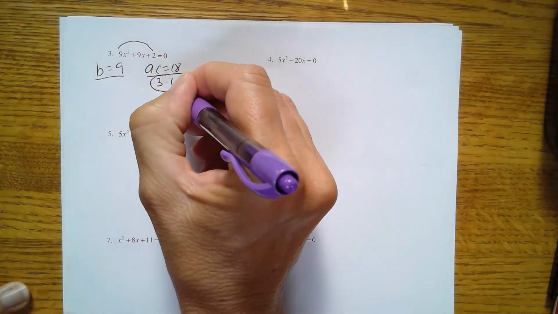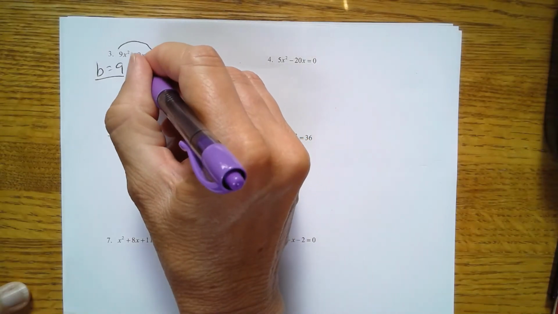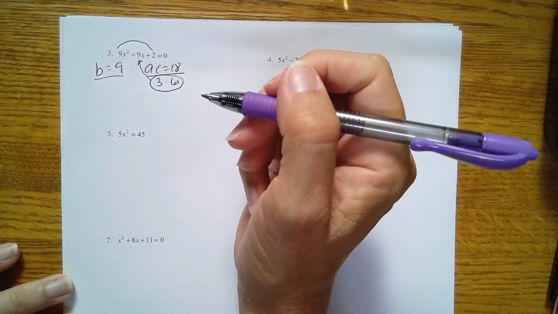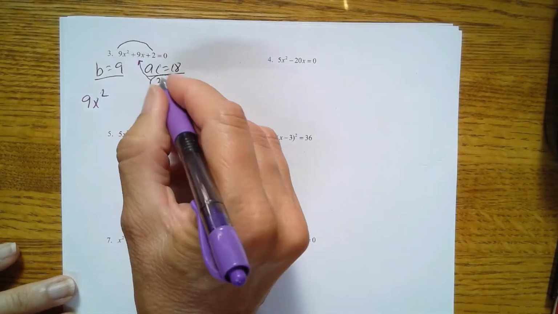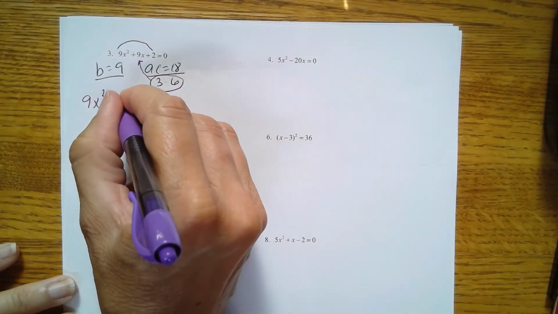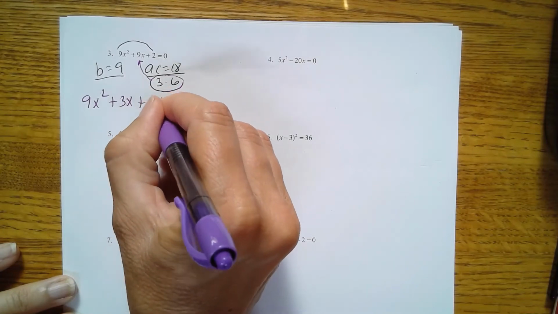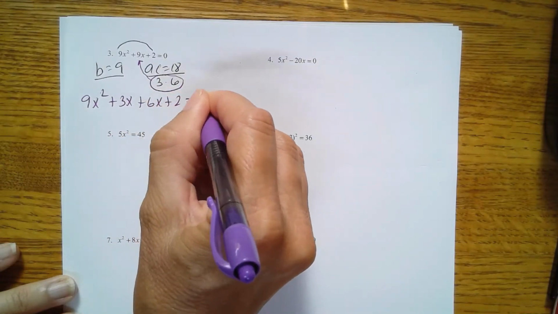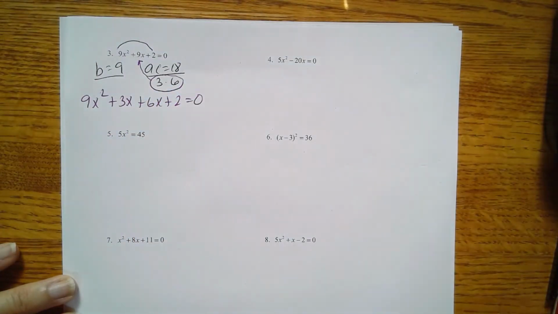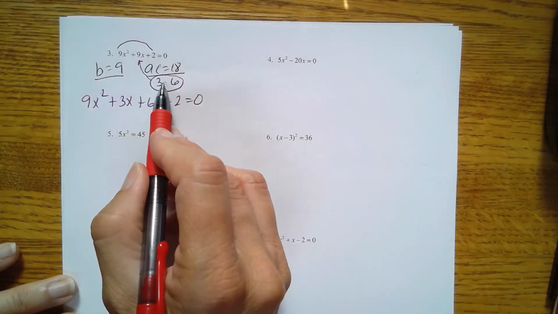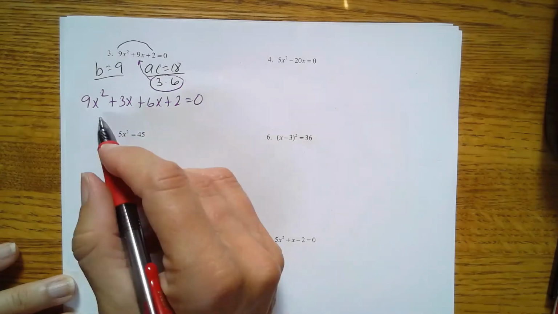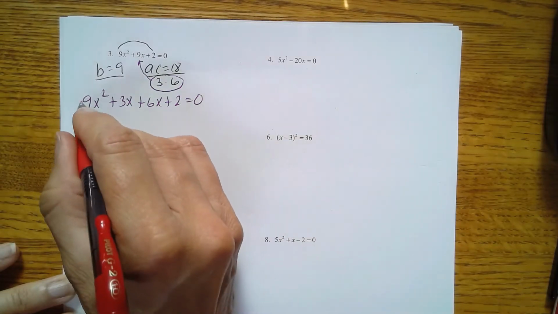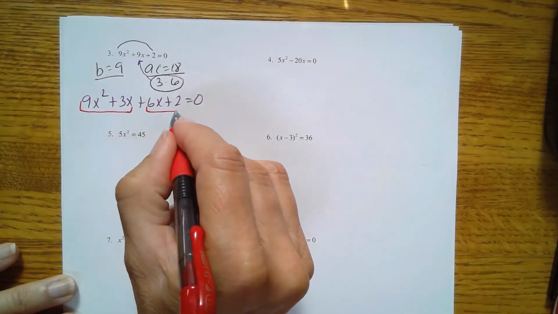What we have to do with those factors that we found is put them in place of the B term. So we end up with 9x squared. We're going to separate 9x into 3x and 6x. So plus 3x plus 6x plus 2 equals 0. So the first term and the last term stay the same. The middle term gets broken up into the 3x and the 6x. Now why do we do that? Because we have 4 terms, we factor by grouping.